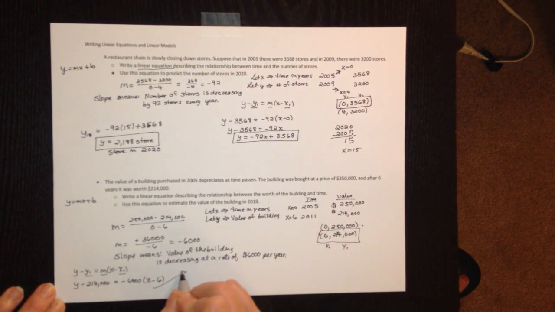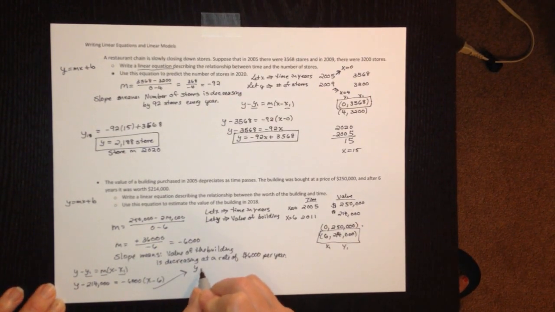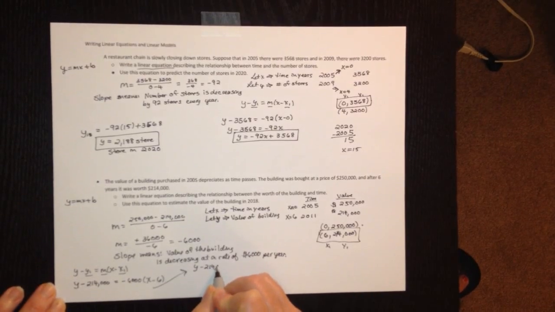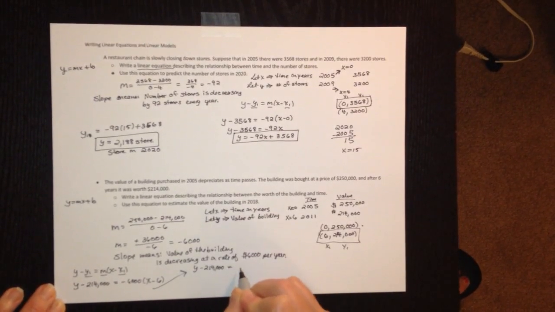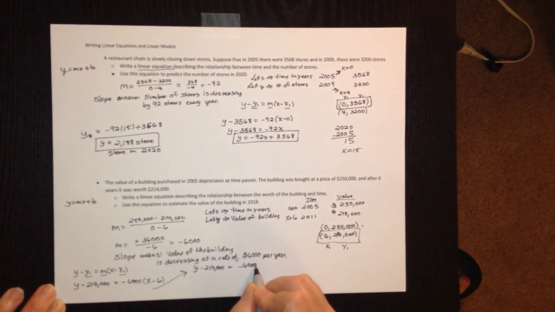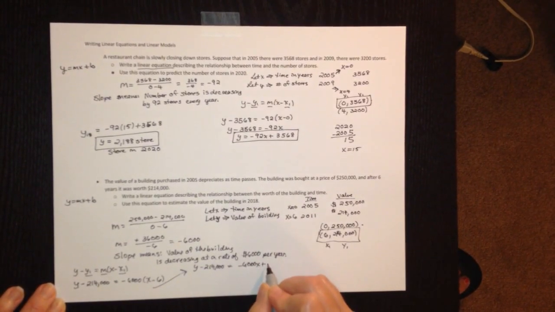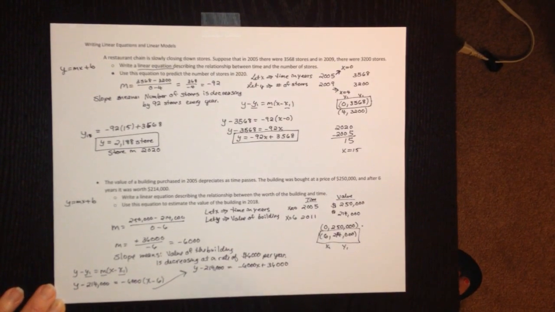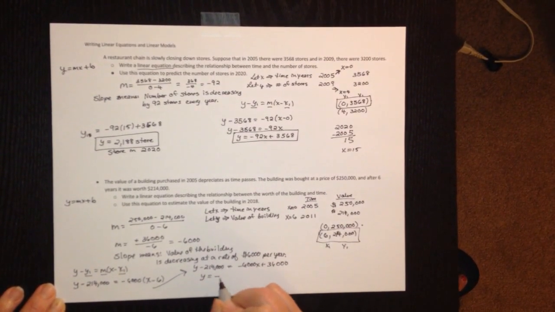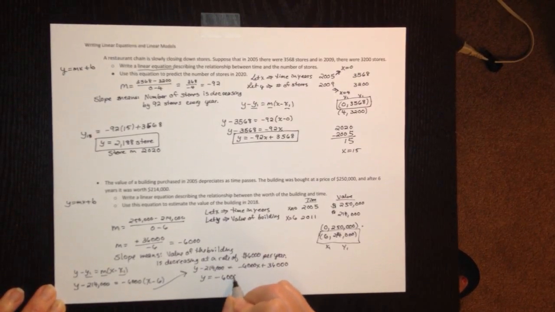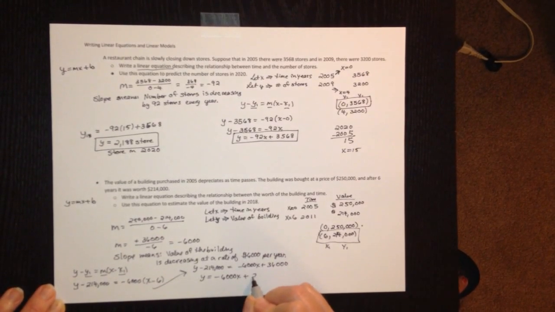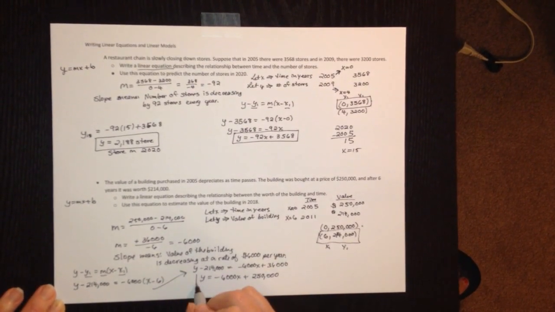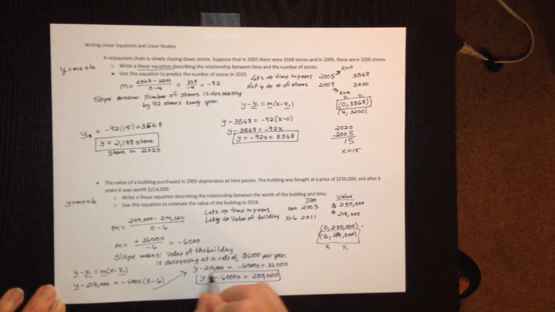I'm going to move my work right here. So this is going to be y minus 214,000 is equal to negative 6,000 x plus 36,000. I'm going to add 214,000 to both sides. I get y is equal to negative 6,000 x plus $250,000. This is our linear model for the first part of the problem.